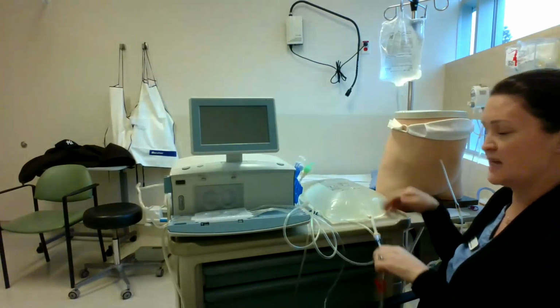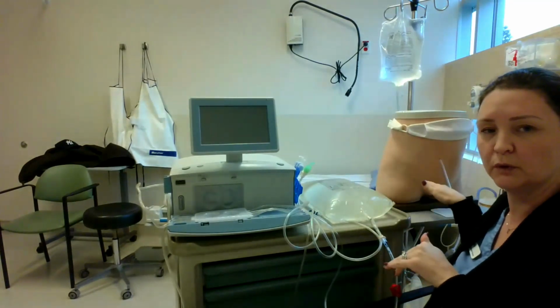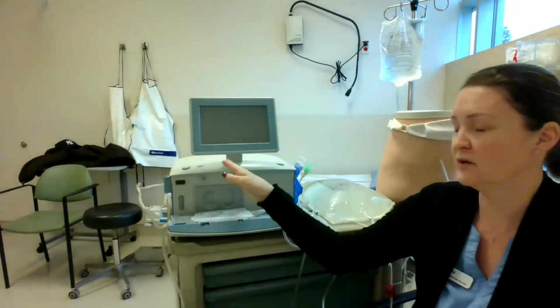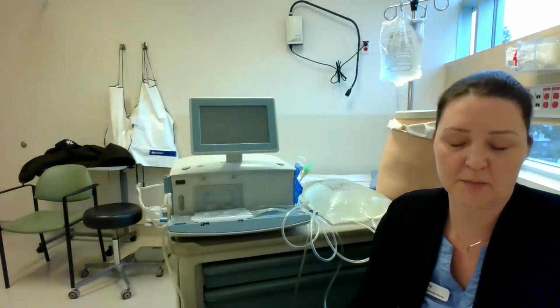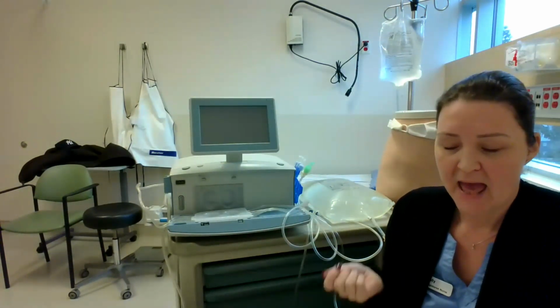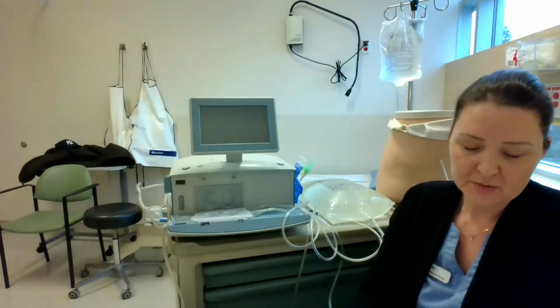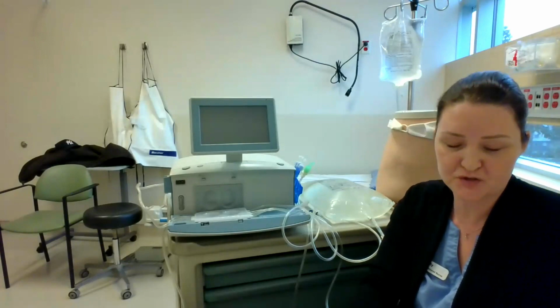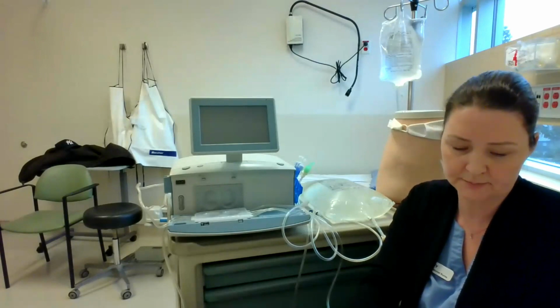Gets connected like this. And usually there are 3 bags total. This cycler machine, once you turn it on, it'll tell you a step-by-step process on how to set it up. The cycler is usually used at night, and it's usually about 8 hours. The machine automatically performs patient therapy by filling and draining dialysate throughout the night.